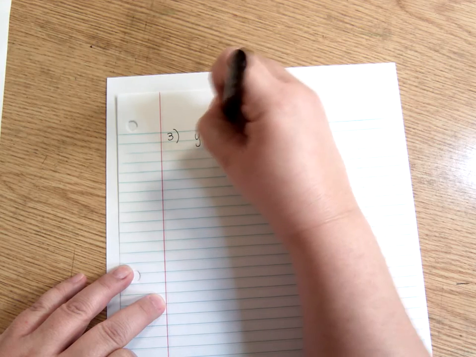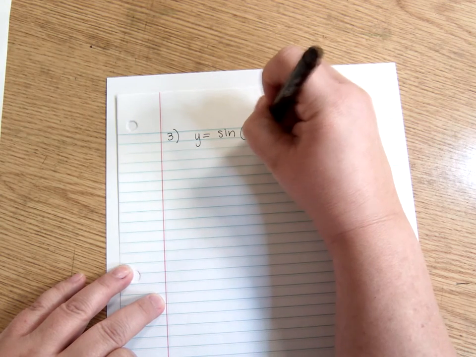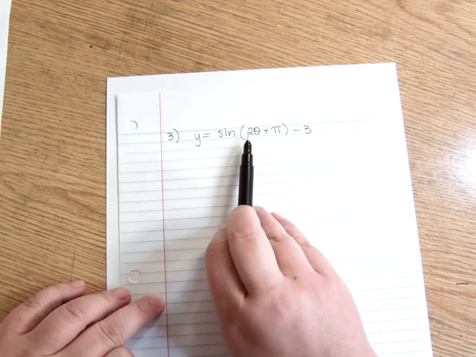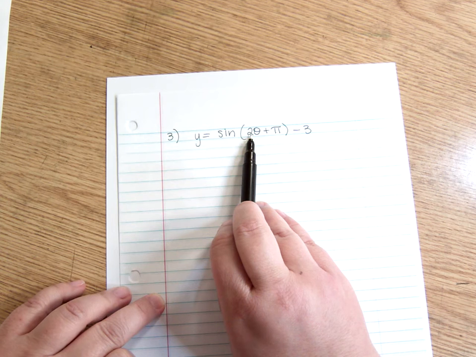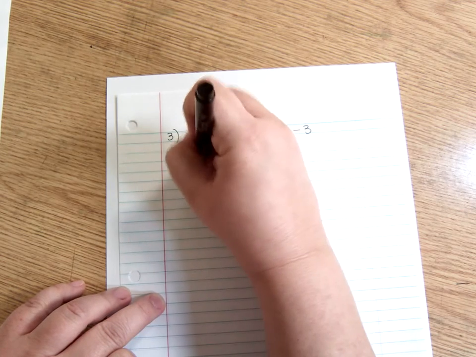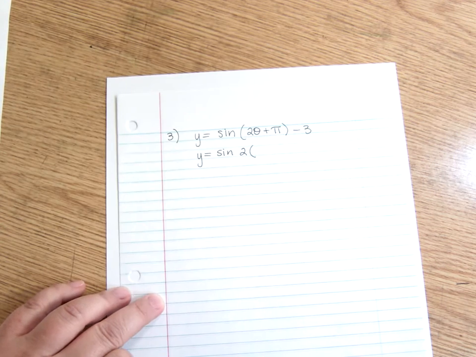Y is the sine of the quantity 2 theta plus pi, minus 3. Okay, so we're taking this 2 out from inside of here. That's basically the opposite of distributive property. We're pulling it back out. But if we pull it back out, we have to pull it out of everything in the parentheses. Because if I rewrite this with a 2 out in front, that means 2 times everything that's inside of there.